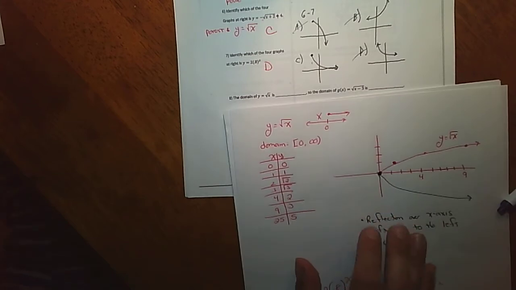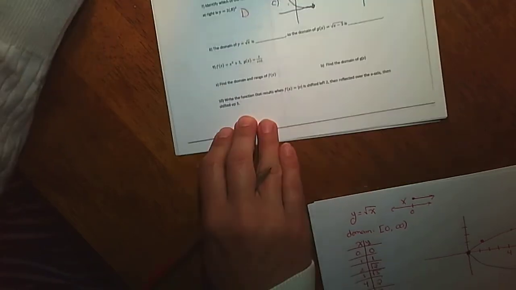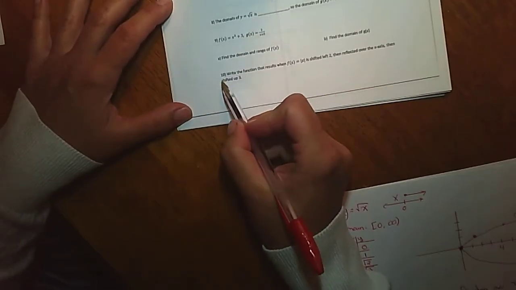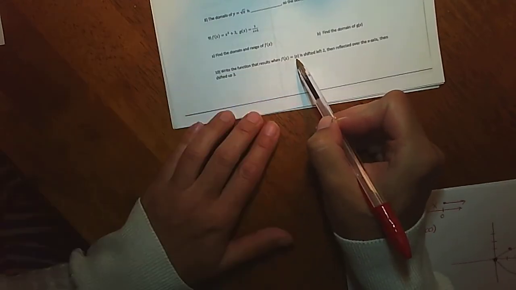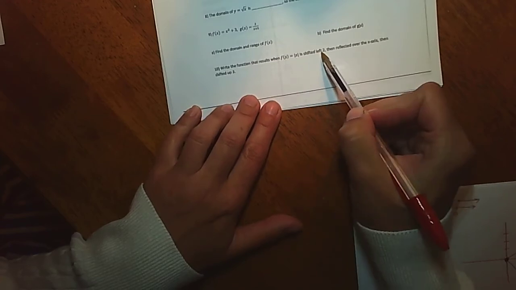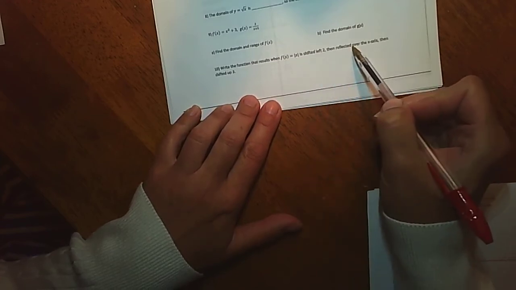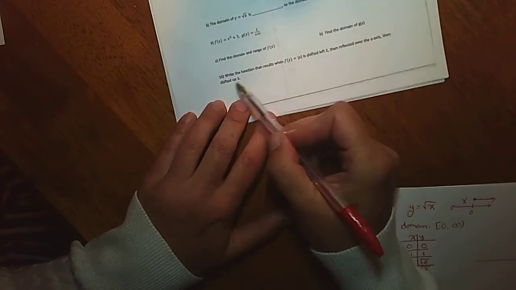All right, now after those guys, I asked you to do 1 through 7. Then I asked you guys a good one to try would be number 10. So down here, number 10. Write the function that results when f of x equals the absolute value of x is shifted 2 to the left, then reflected over the x-axis, then up 3.